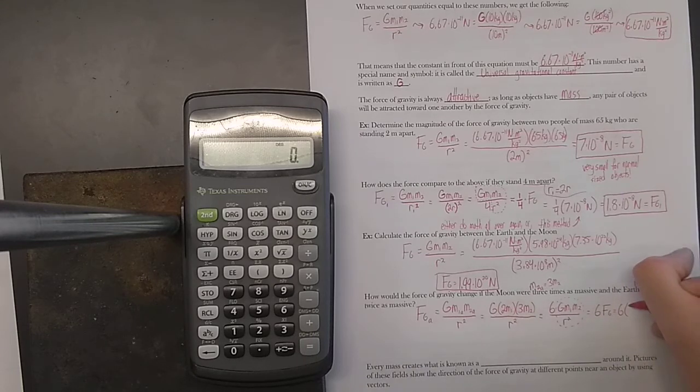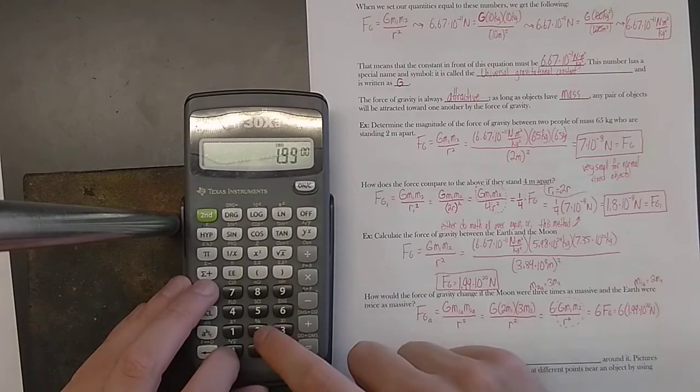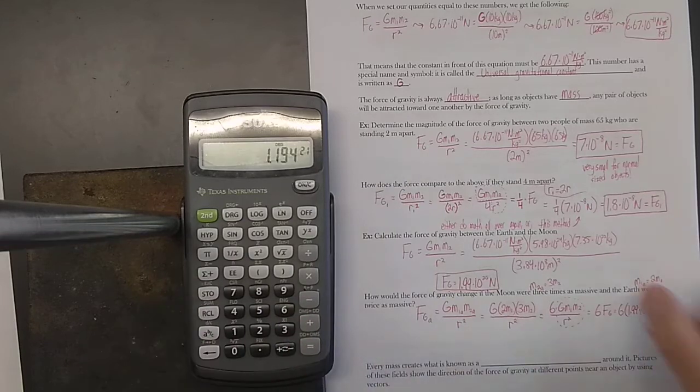So that's 6 times 1.99 times 10 to the 20th newtons, which is FGA, the new force that we're trying to figure out here, 1.19 times 10 to the 21st newtons.